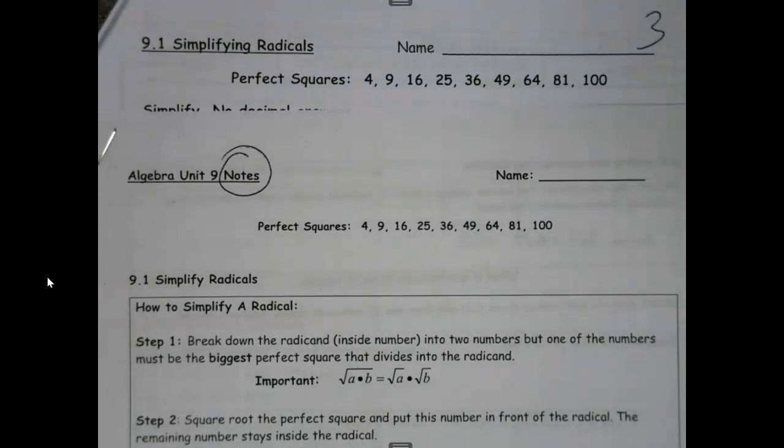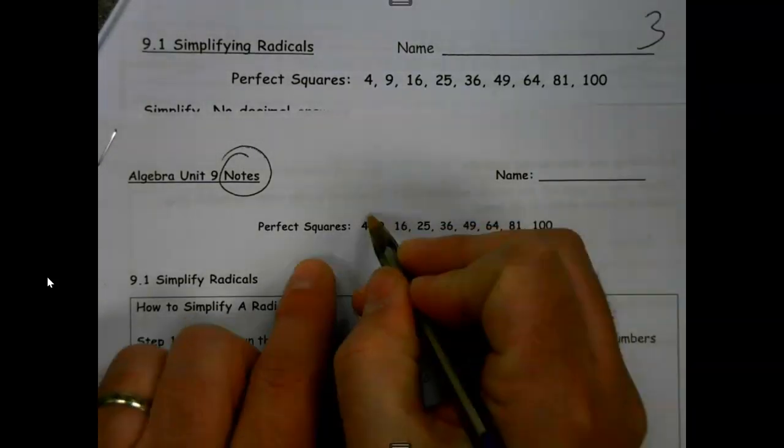1 is not in our list. You're like, why is 1 gone? Is it not a perfect square? It is. But when it comes to breaking down or simplifying radicals, 1 doesn't help us. So we're not going to list it. However, what we are going to do is mess with this a little bit.